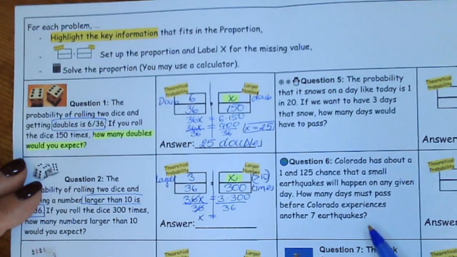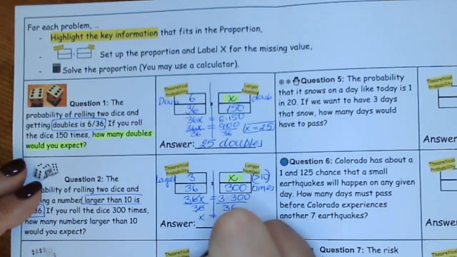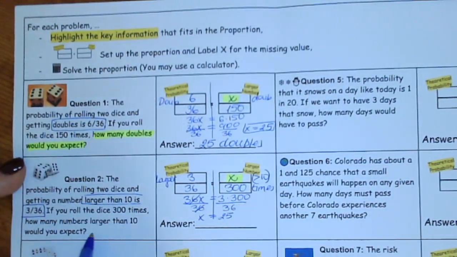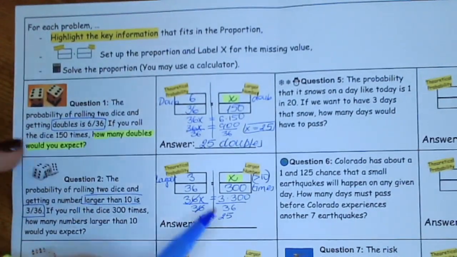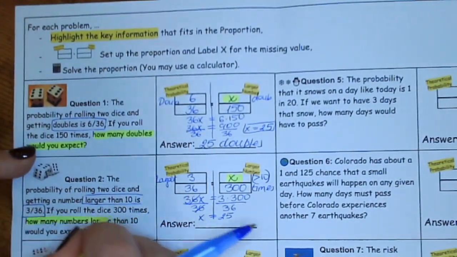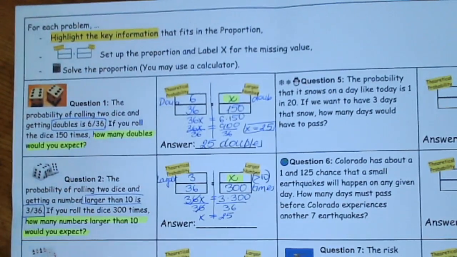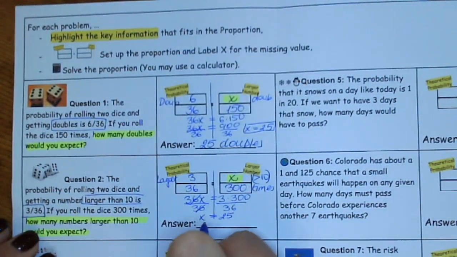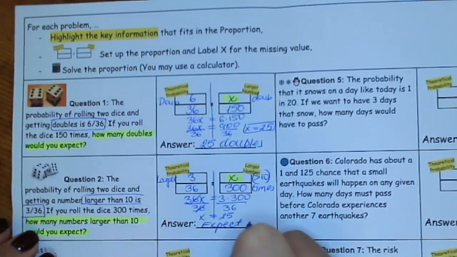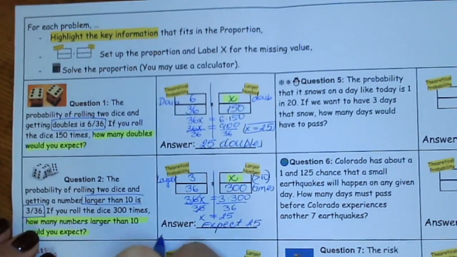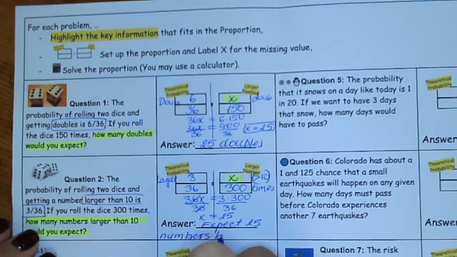That will be 25. How many numbers larger than 10 would you expect? You would expect 25 numbers larger than 10.